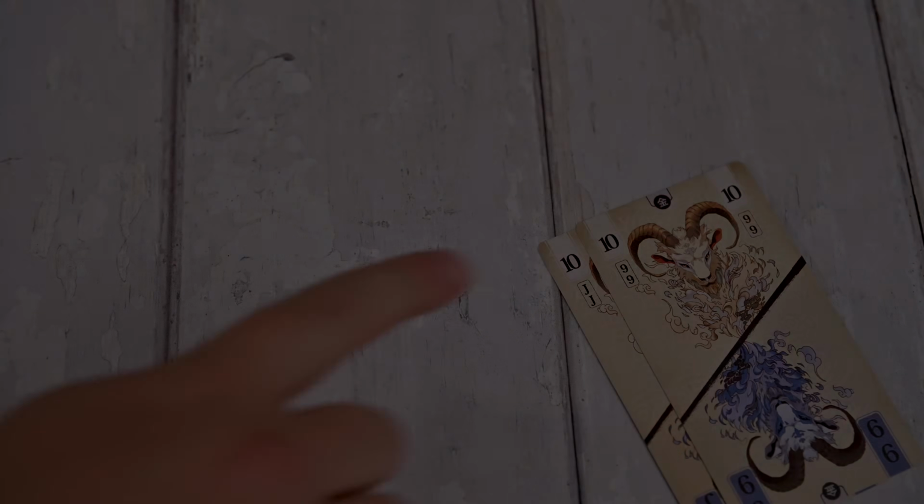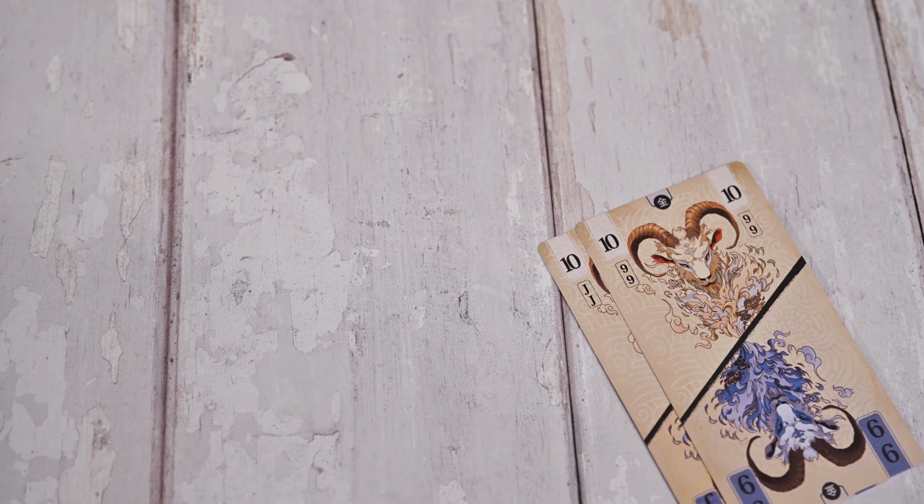After the first player plays the combination, the next player will take their turn. Now, you'll have 3 options to beat that bid.